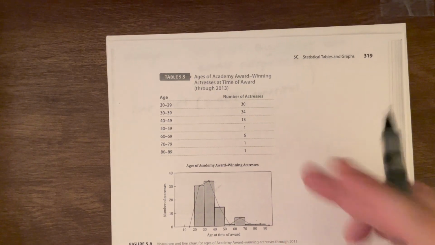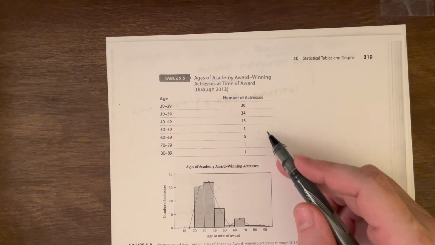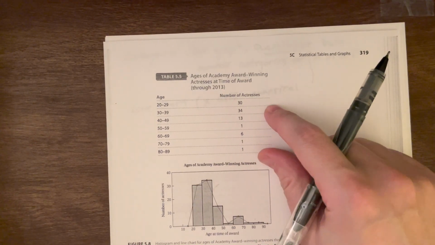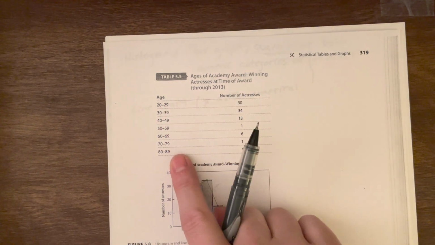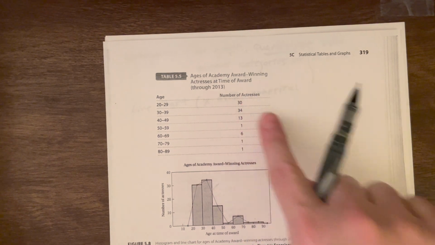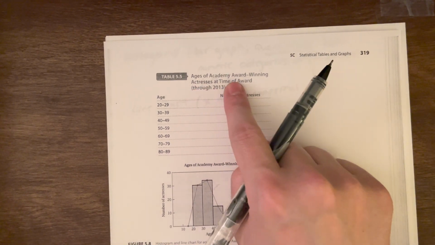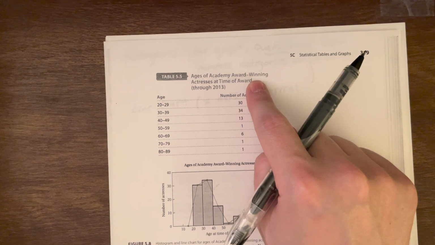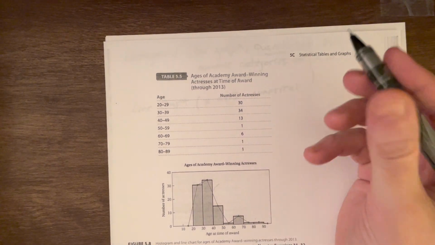But going backwards, let's just look at one more of those histograms. And they actually did a time series chart here as well. They did it on the same chart. But they gave us an example. They already binned our data. So they already gave us the frequency table. They're looking at the ages of Academy Award winning actresses at the time of the award. So how old were they when they won the award?